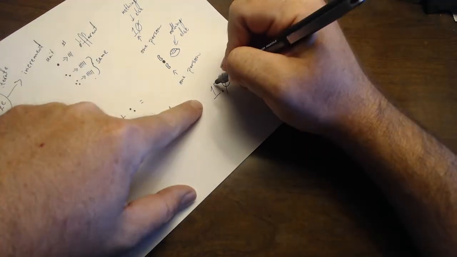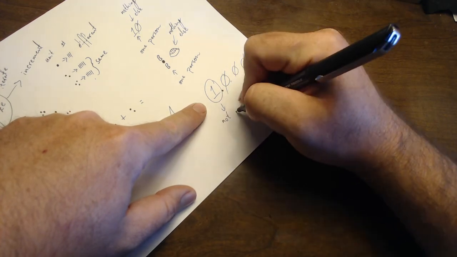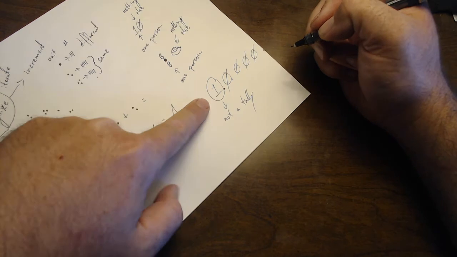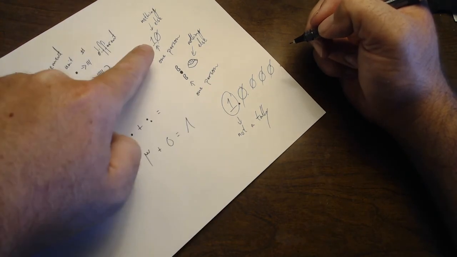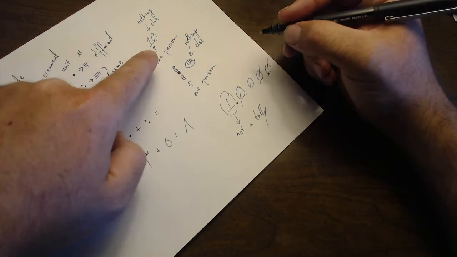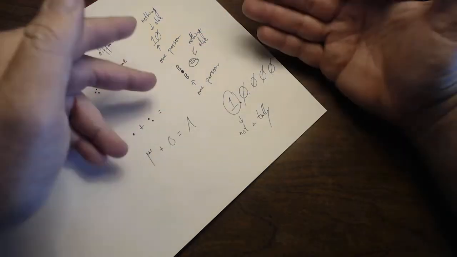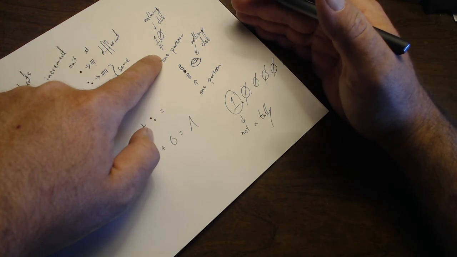So this is not a tally. This is different. This symbol represents a standard unit of units. Typically, a standard unit of units is one person worth of units.